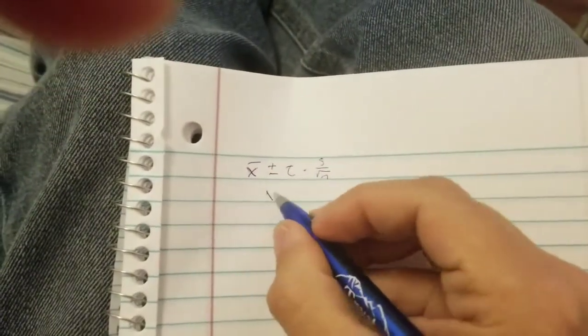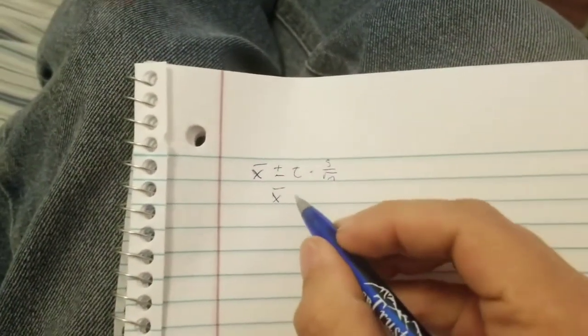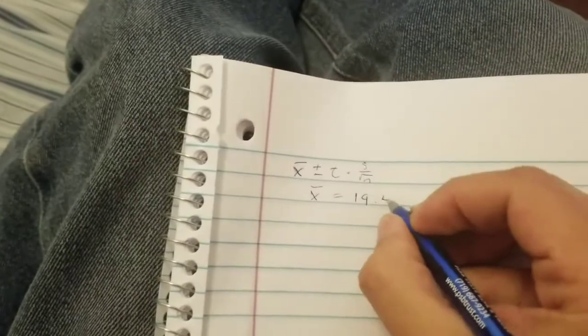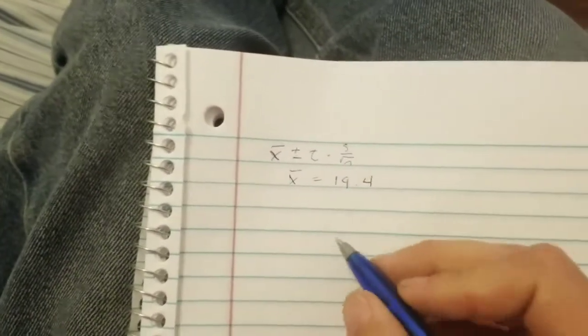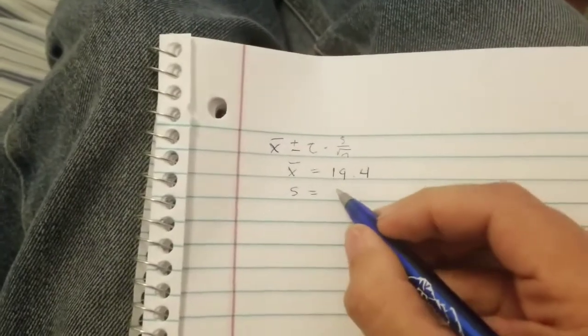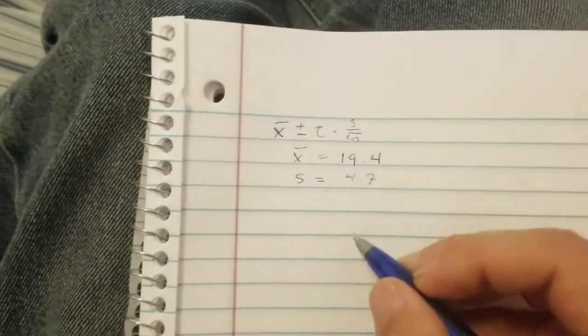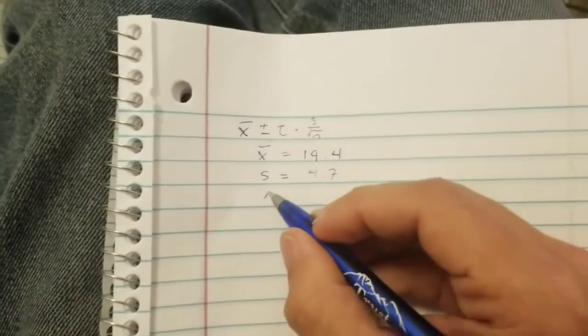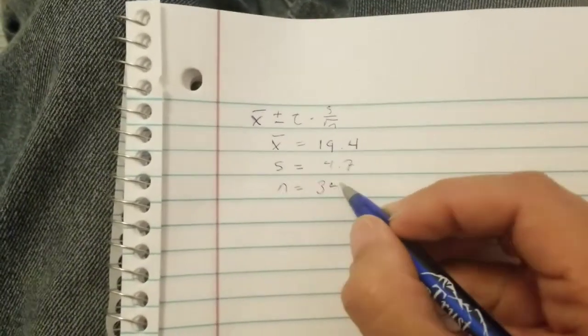Alright, so they give us the mean, the standard deviation for the sample, and the sample size for part A is 34.